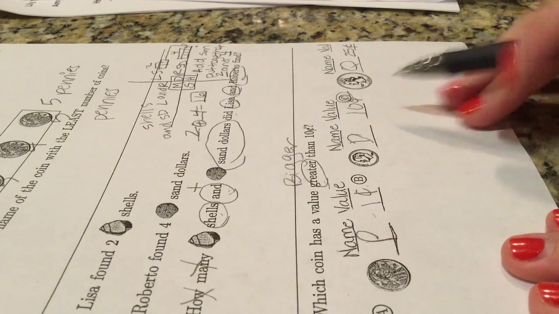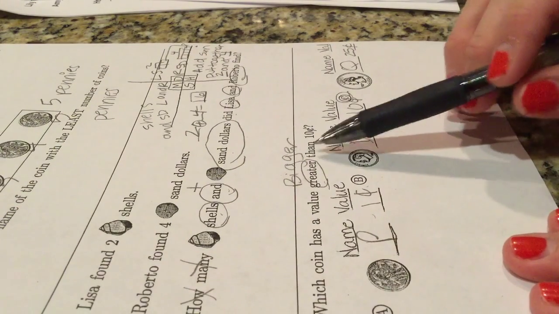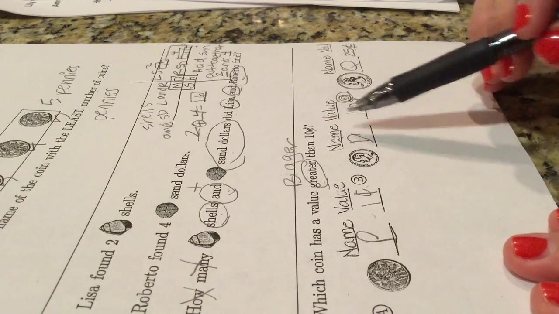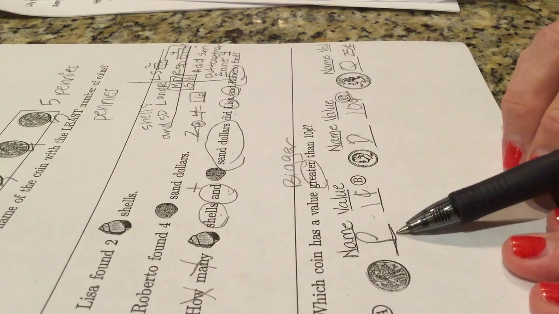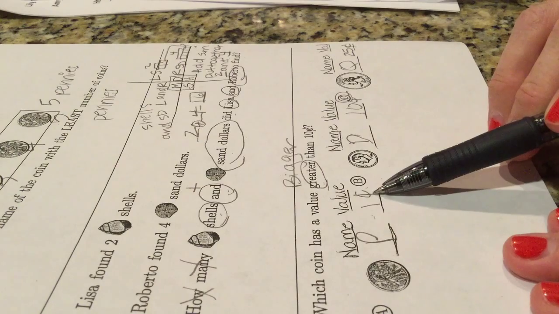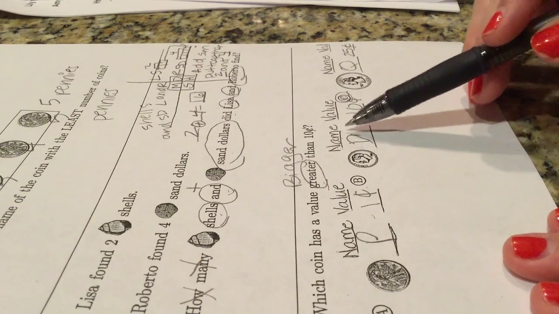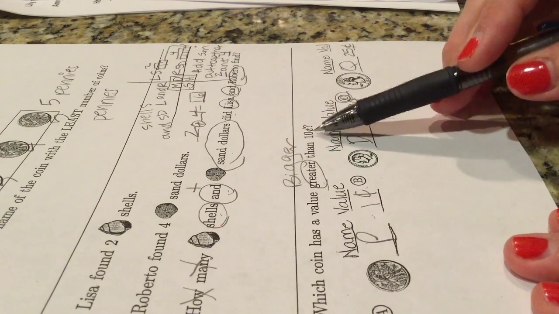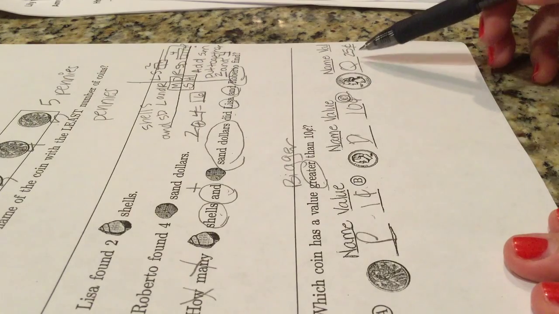Which one has a value greater than 10 cents? Which one is worth more than 10 cents? So you write the letter for the name and how many cents it is. And we say who is the greatest, who is bigger than 10. The only one bigger than 10 is 25.